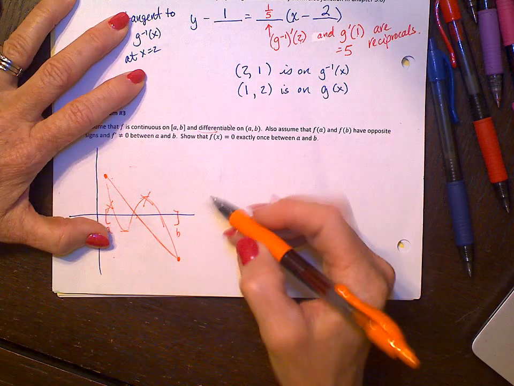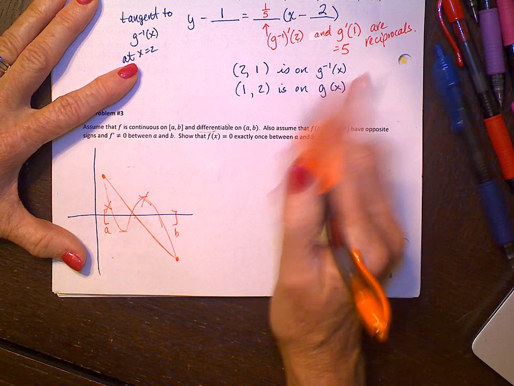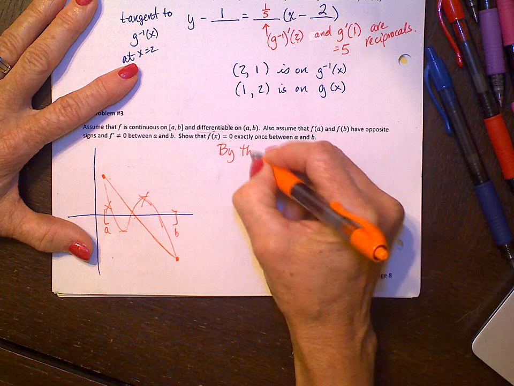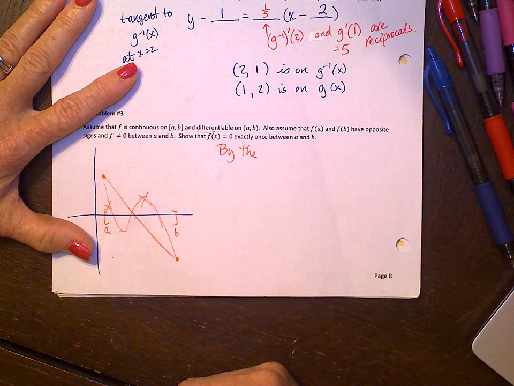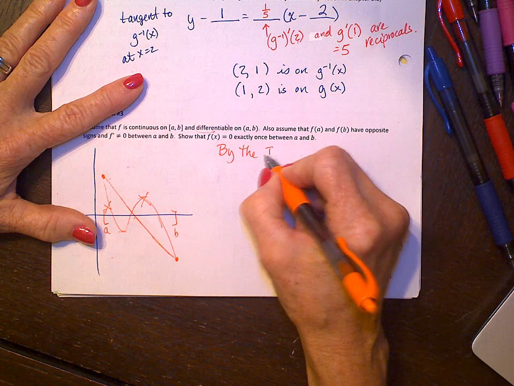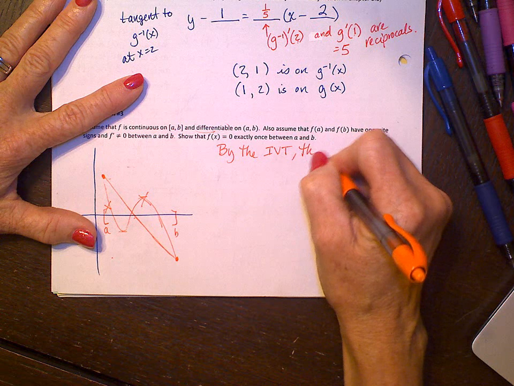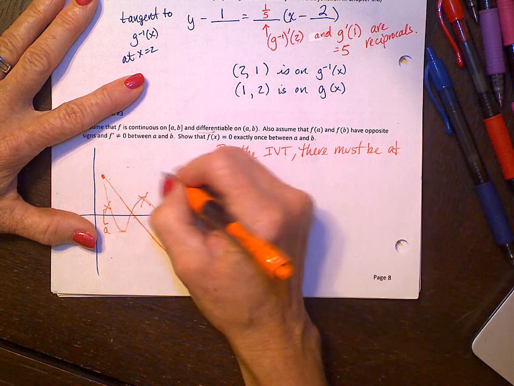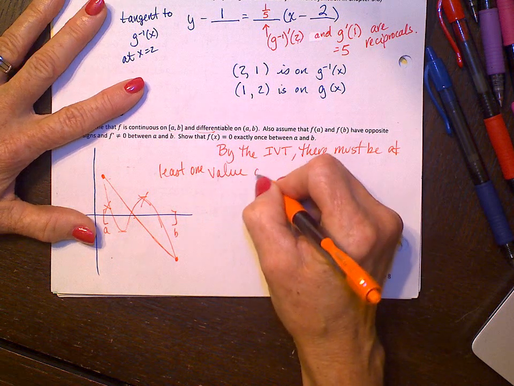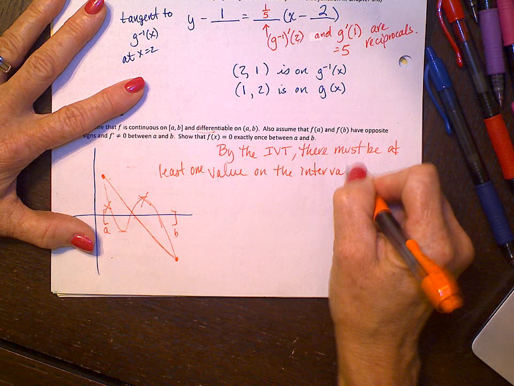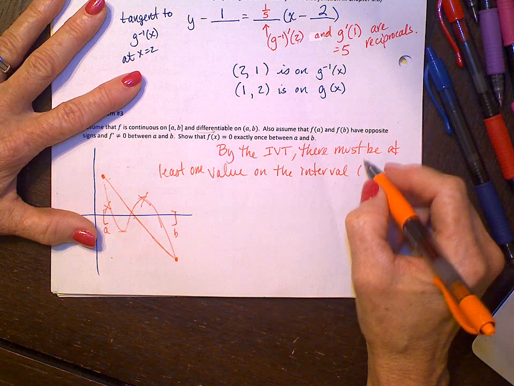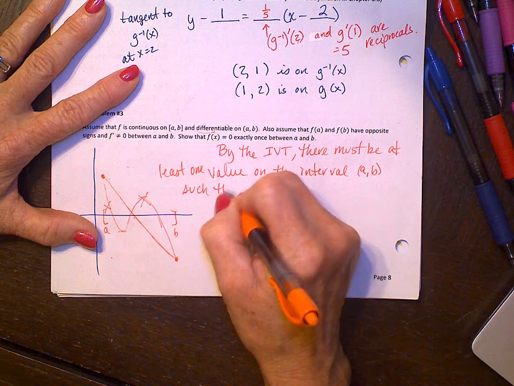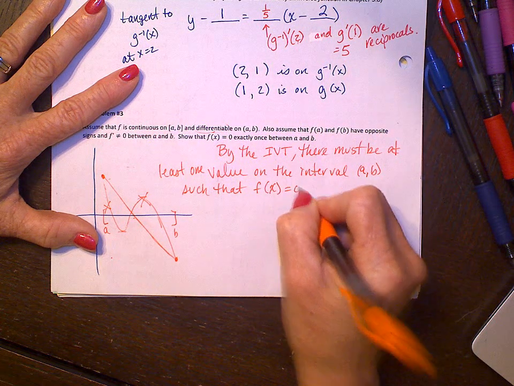Okay, so now let's write this out. Let's see. We can just start by, oh, this is a theorem. What do you think? Extreme value theorem, intermediate value theorem, or mean value theorem? Come on, what do you think? Very good. Intermediate value theorem. By the intermediate value theorem, there must be a value, let's say at least one value on the interval a to b such that f of x equals 0.